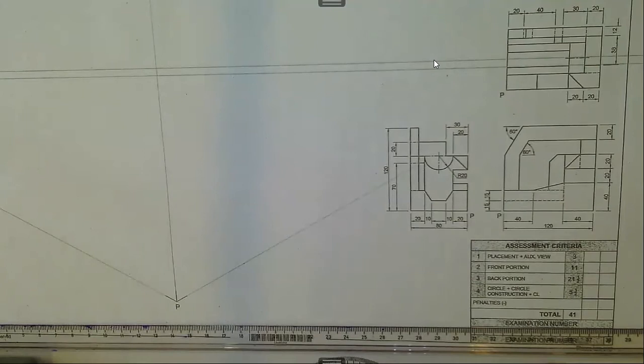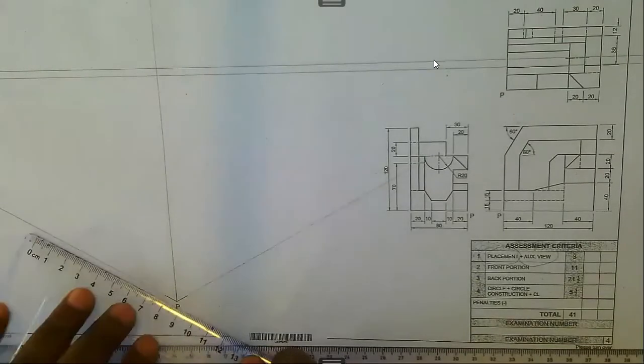Now what is critical in terms of position? You would find that they say placement and auxiliary view. At some point we might need to create an auxiliary view. If you are given an angle like that, it may not define all the measurements. So we need to create the actual angle, then we take the size from there as an ordinate. So we measure from here to there. That is a width of 80, so let's measure 80 millimeters.